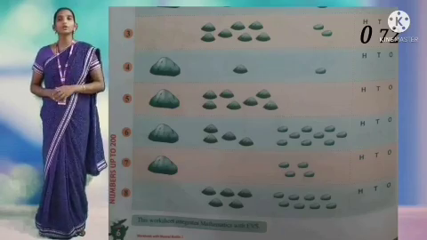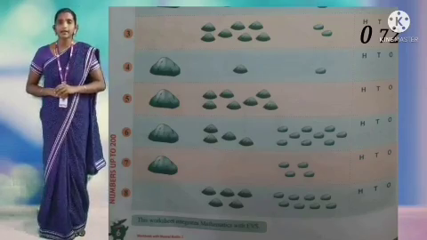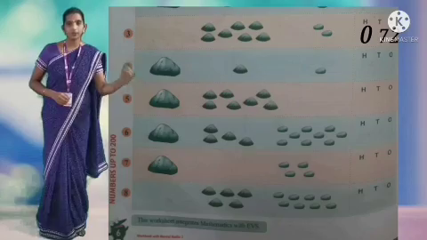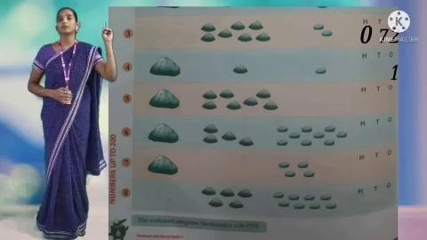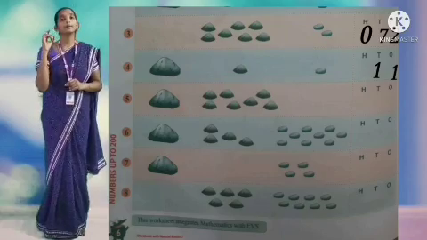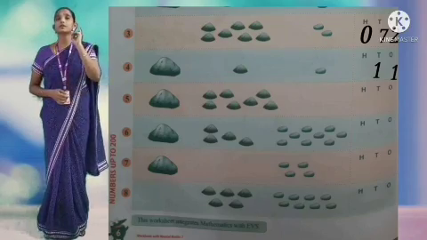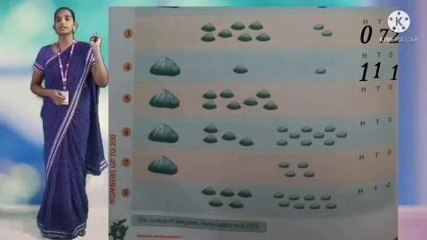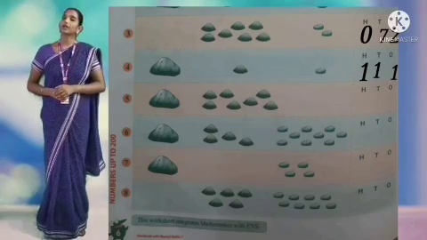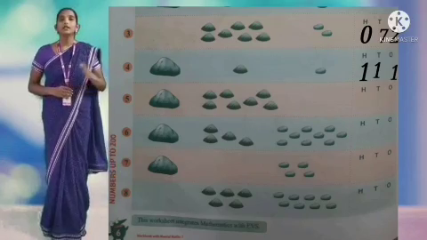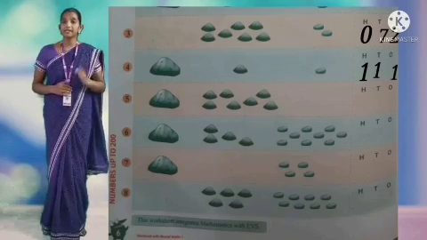Now let's move on to the fourth one. How many pebbles are there? 1. So in ones place write 1. How many smaller stones are there? It is 1. So in tens place write 1. How many big stones are there? It is 1. So in hundreds place write 1. So what is the answer? 111. Okay.